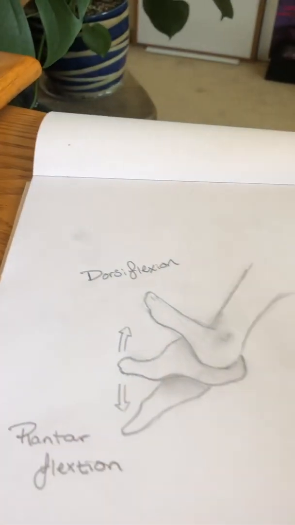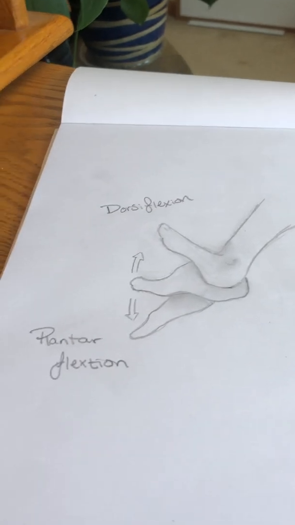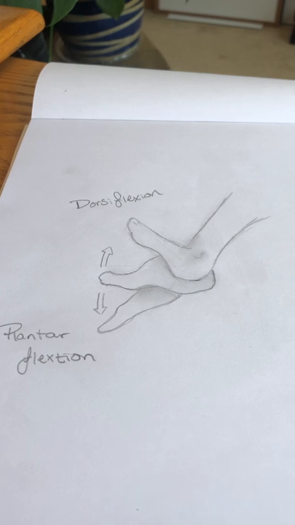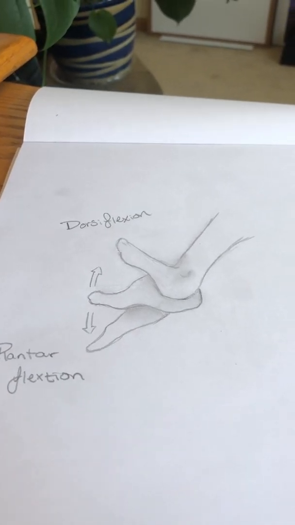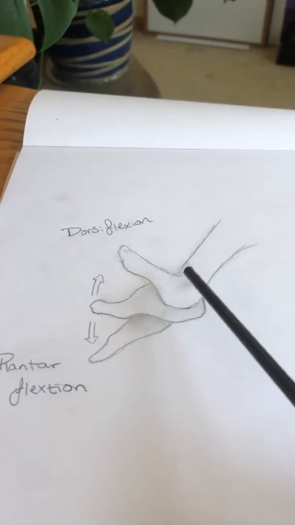Next is dorsiflexion and plantar flexion. Dorsiflexion is the movement in which the toes of the foot are elevated or pointing up. In this drawing, the toes are pointing up and the ankle is flexed up.